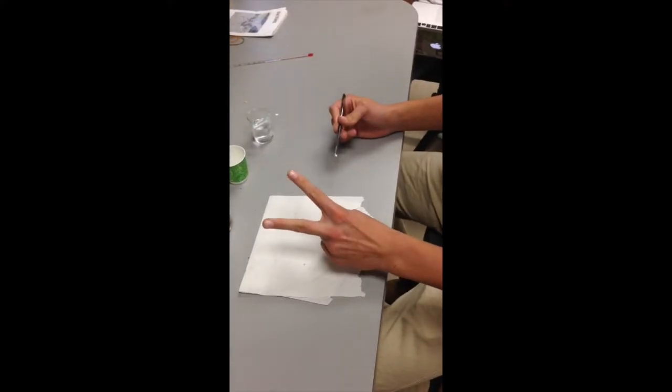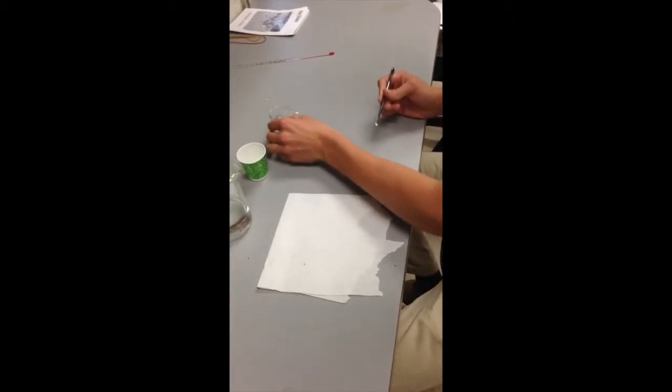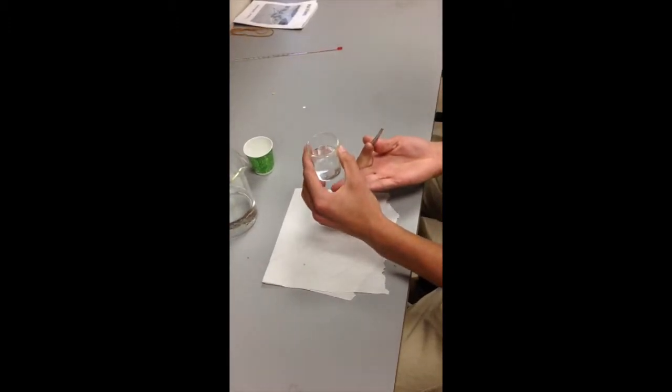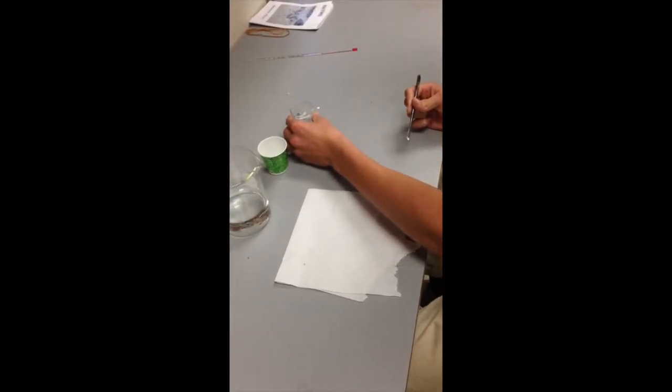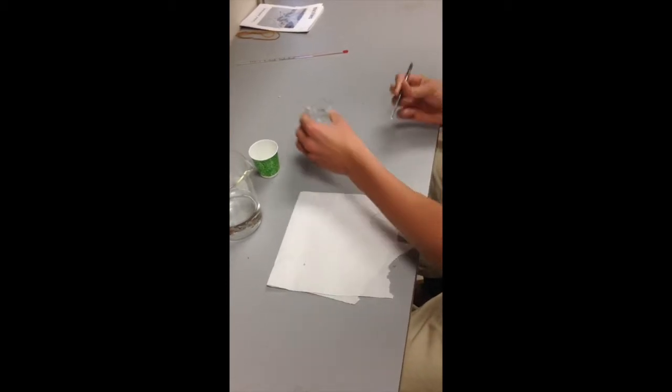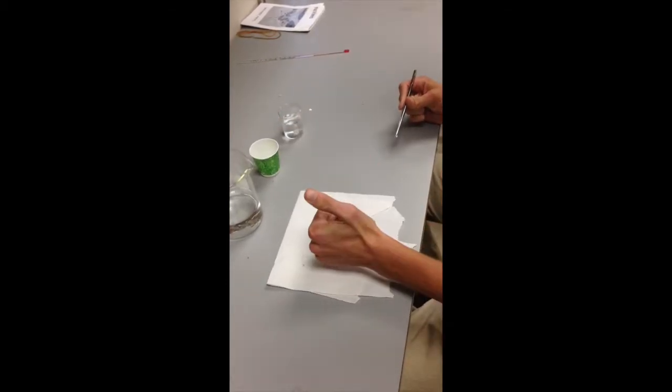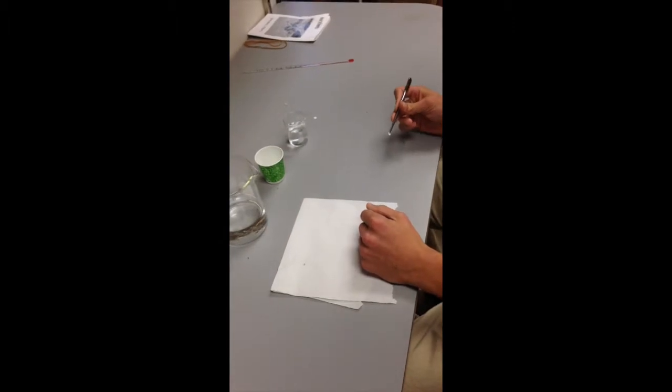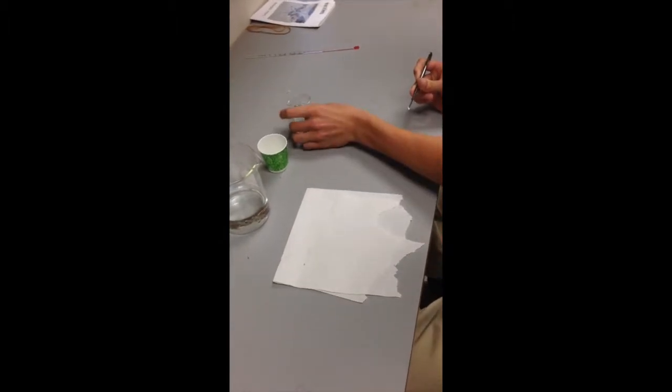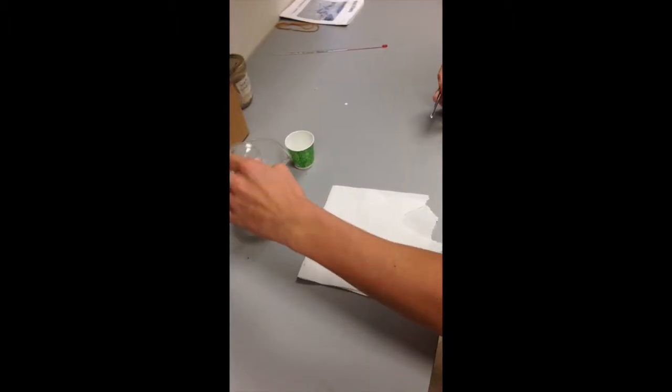40 milliliters of hydrogen peroxide in a beaker, beaker number 1. Make sure the hydrogen peroxide in beaker number 1 is 22 degrees Celsius or room temperature. Place the 40 milliliters of hydrogen peroxide into 200 milliliters of room temperature water.